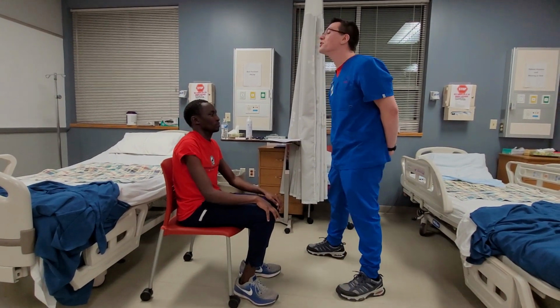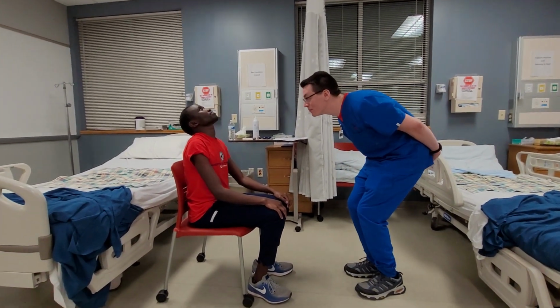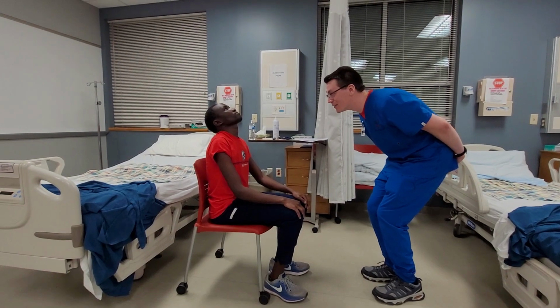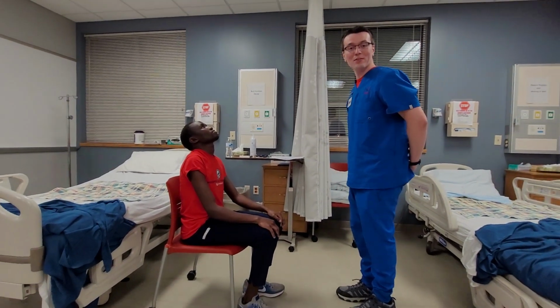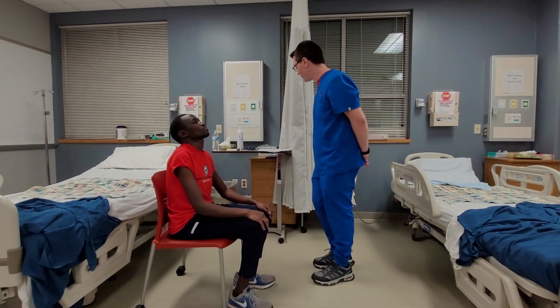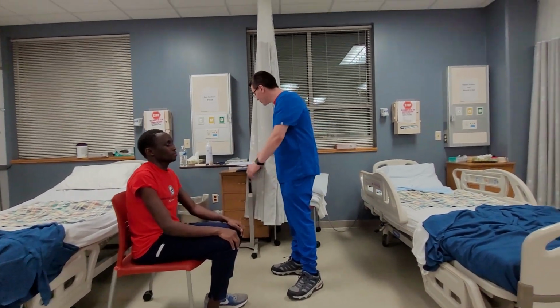And I'm going to ask you, if you look up again, if you would swallow for me. And you can see the movement of the trachea moving up as it should. So it looks like it is in proper alignment and there's no visual defects of it.